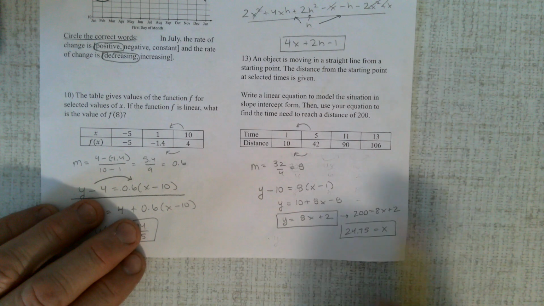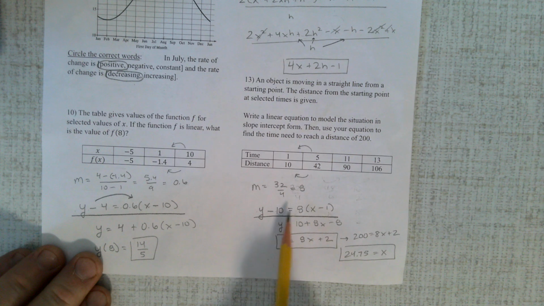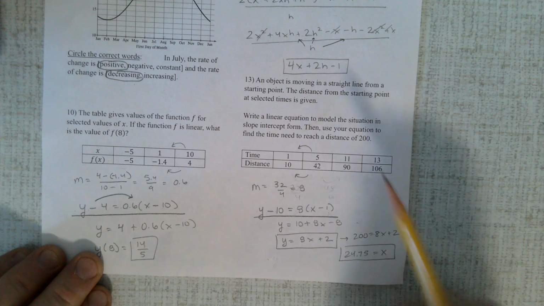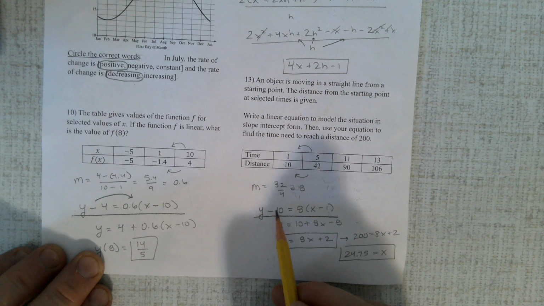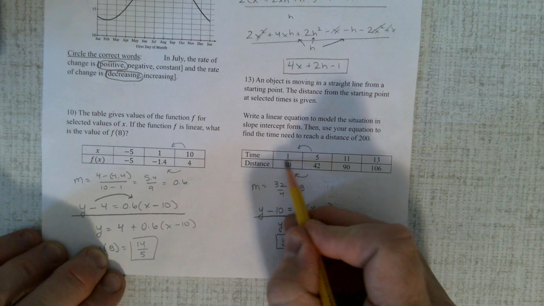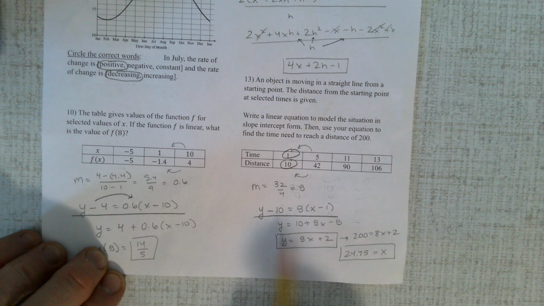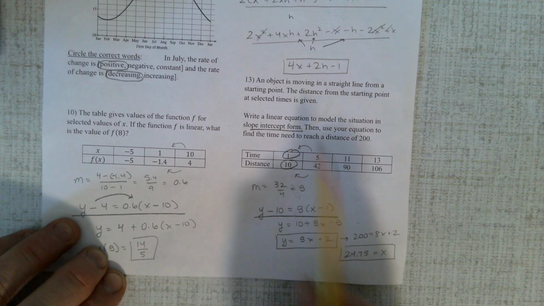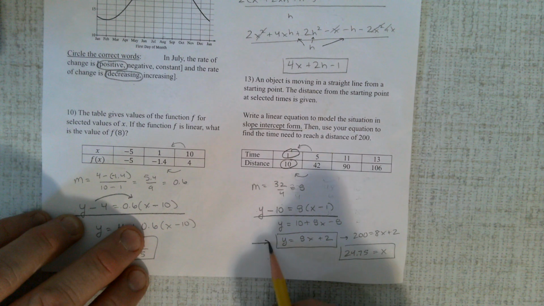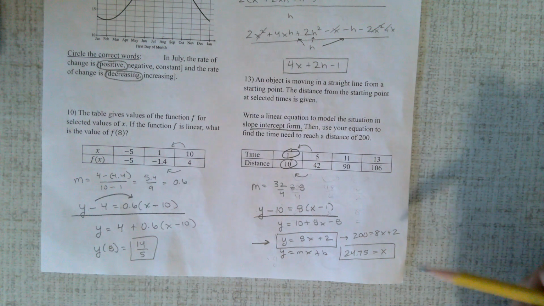Number 13, another linear equation. You want to get in a habit of learning this formula: y minus y1 equals the slope times x minus x1, however you want to look at it. Just put the y value here, put the x value there. Found an equation. This did ask for the slope-intercept form, so you want to put it in y equals mx plus b. Then you can put in 200 on the left-hand side, solve the equation.